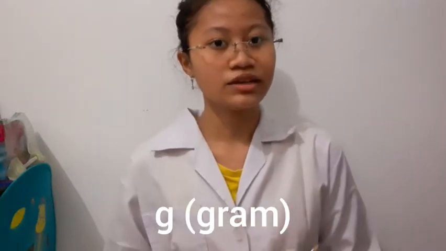The next one is mass. The mass of an object is a measurement of the amount of matter in it, and the unit of it is G, or gram, and you measure it by using a scale. And the last one is time. Time is a second that is used to count the length of a day.